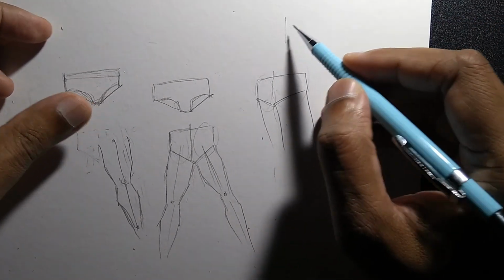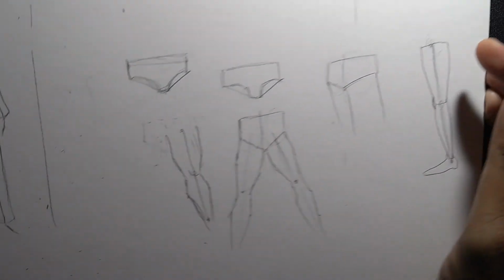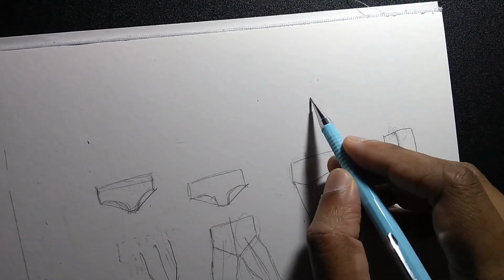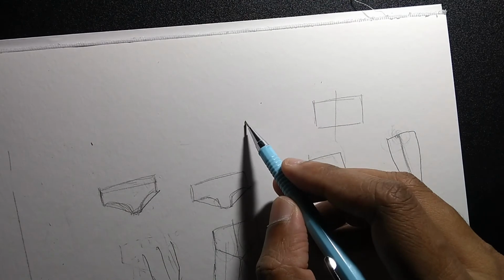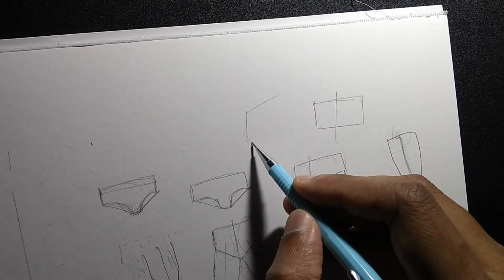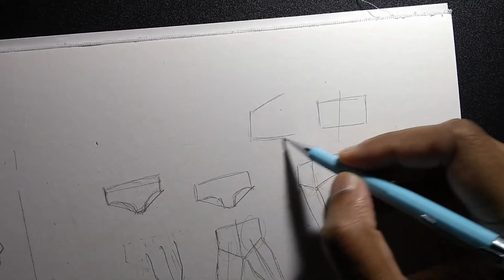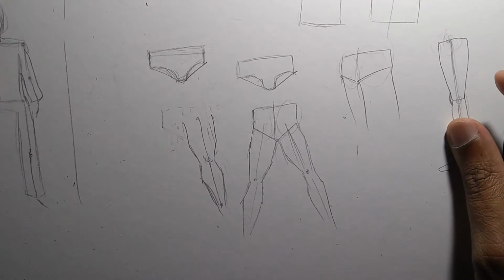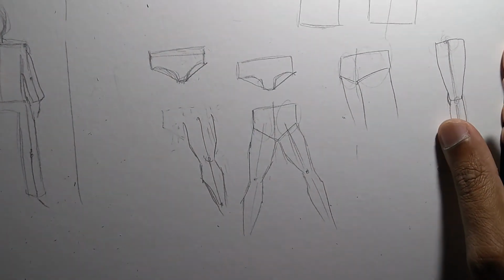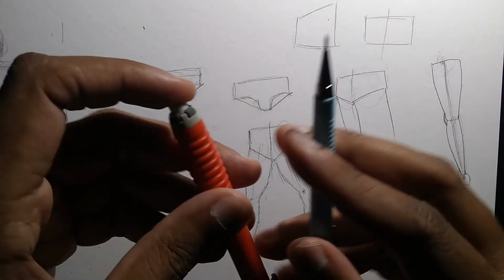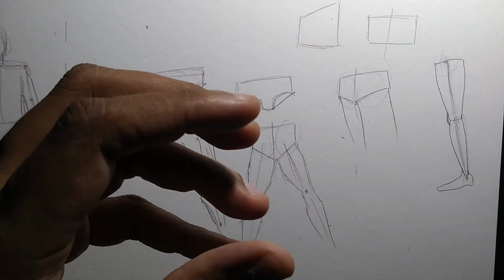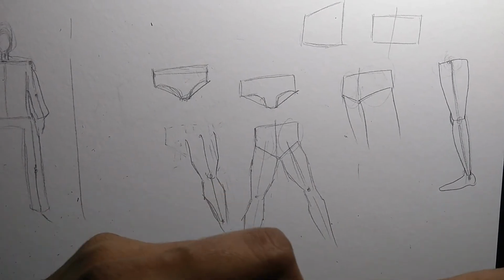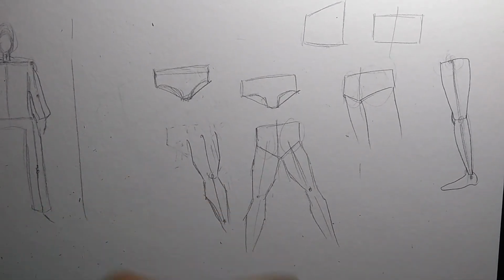So if you take a rectangle and turn it a little bit, you can try it with your sketchbook, or wait, let me take a card or something. Okay.